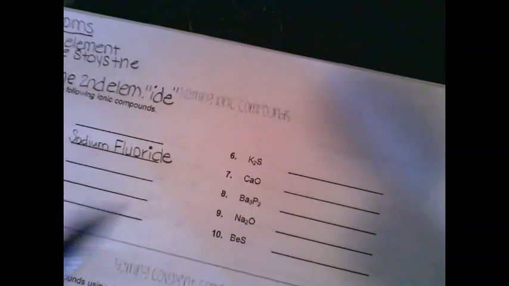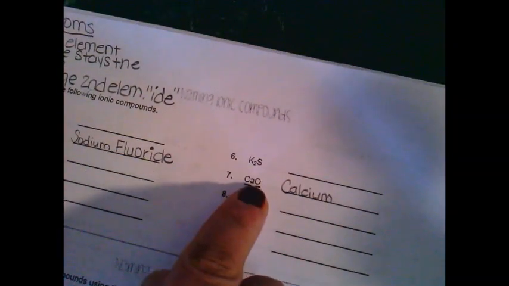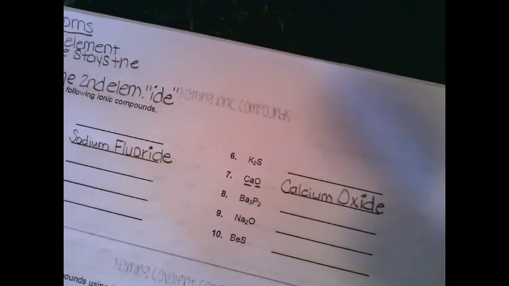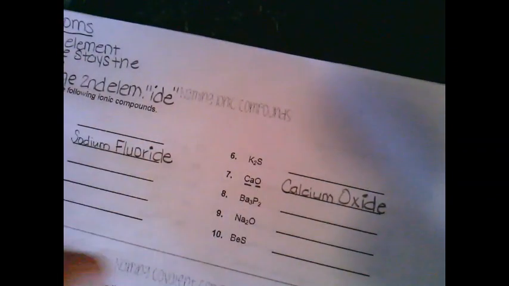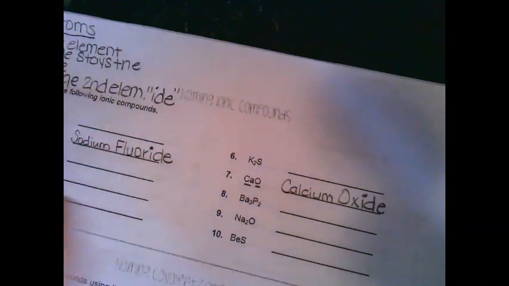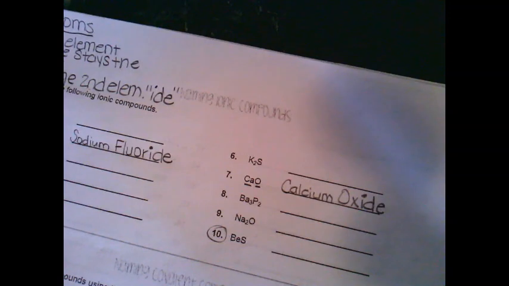Again, CaO. We're going to look at number 7. And number 7 has only 2 atoms. We have calcium and oxygen. So how we're going to say this is, first element stays the same. So we're just going to rewrite it. So calcium. And now instead of oxygen, we're going to say oxide. Okay? All right. So hopefully, again, you would do that with numbers 3 and 10. Again, those are the ones that only have 2 atoms.